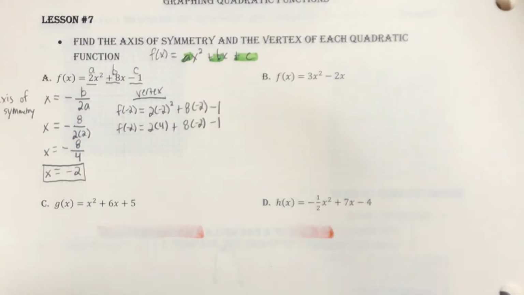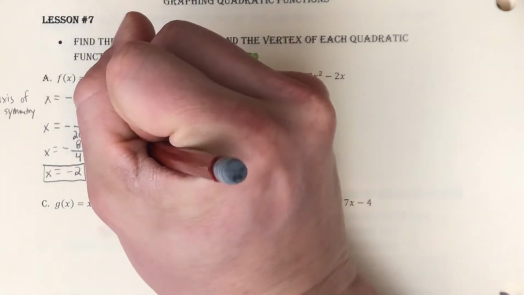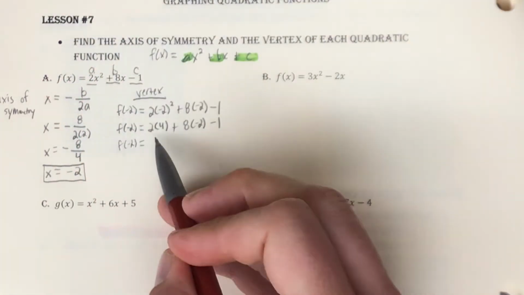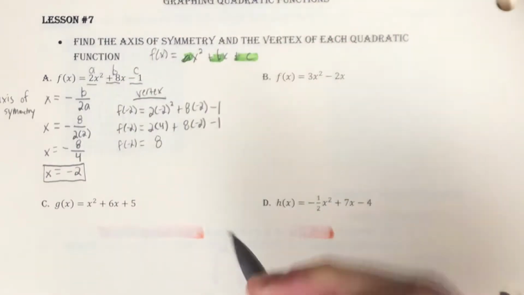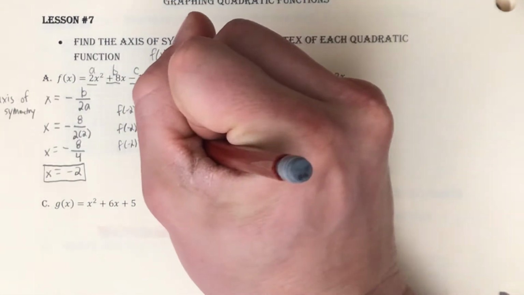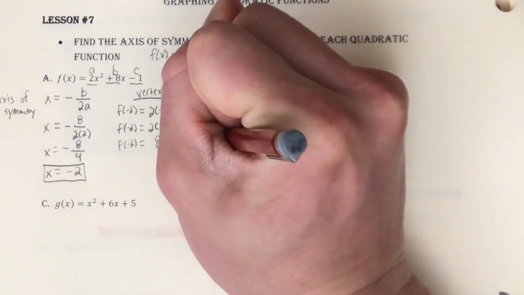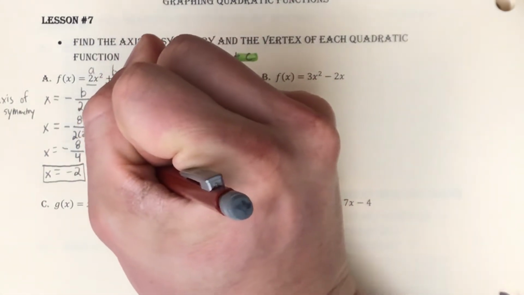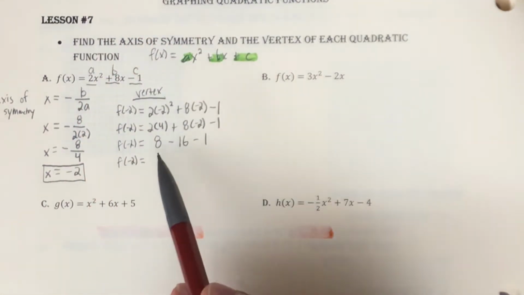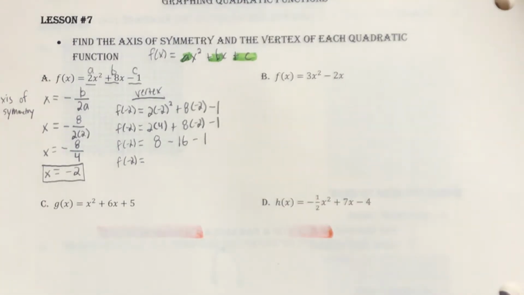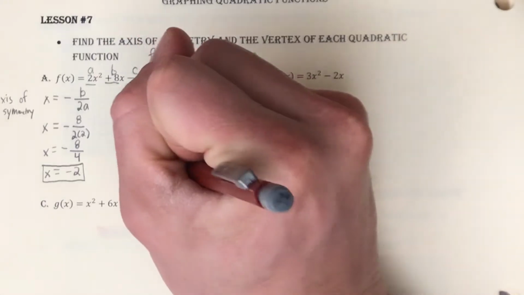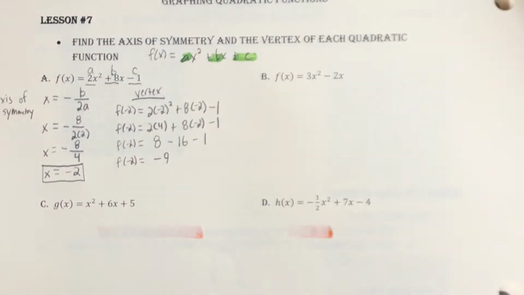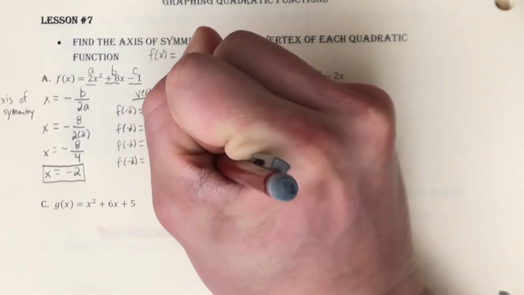Second step, I need to do all the multiplication. So f of negative 2 equals 2 times 4 is 8, 8 times negative 2 is negative 16, and then minus 1. Last step, addition and subtraction. So f of negative 2 equals 8 minus 16 is negative 8, and negative 8 minus 1 is negative 9. So when x equals negative 2, f of x equals negative 9. That makes my ordered pair, reminding ourselves that this is the y coordinate of our ordered pair.